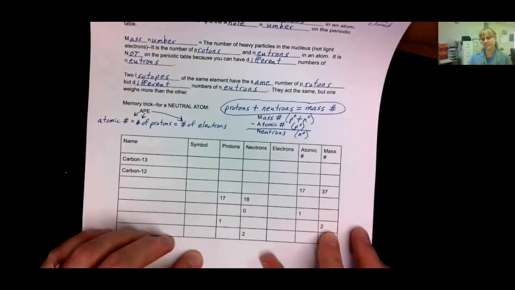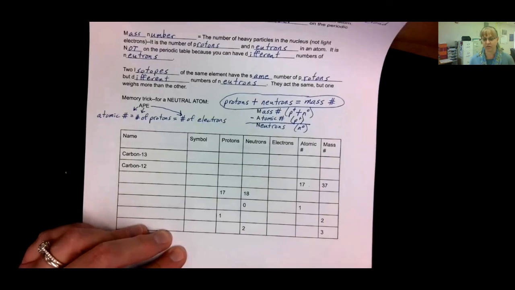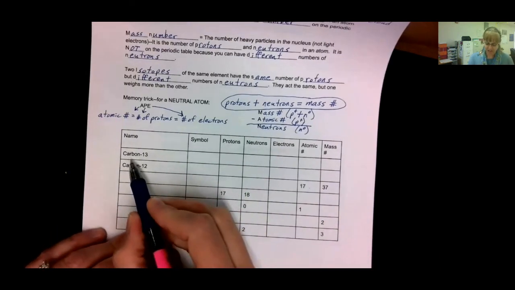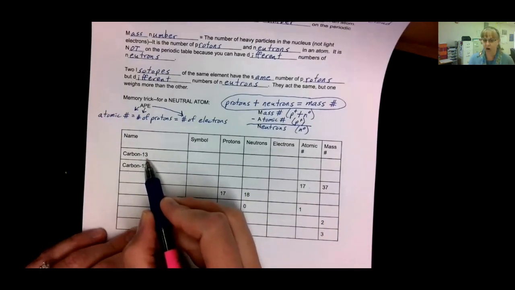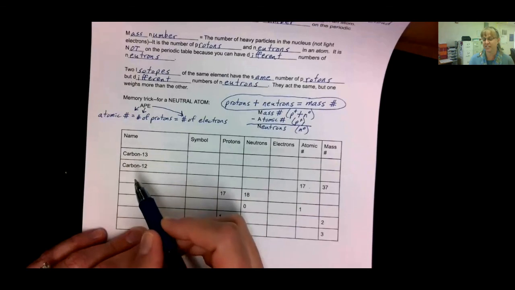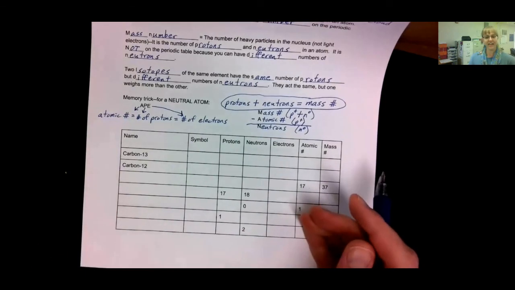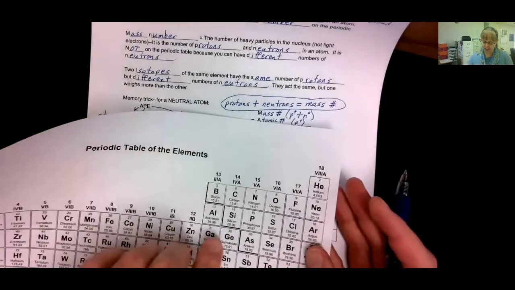All right, so let's look at how we will do some of the problems and some of these questions that you can be asked. First of all, let's take a look at the isotope carbon-13. Carbon actually has at least 3 isotopes: carbon-14, carbon-13, and carbon-12. And carbon-12 is the most common one. So let's see what all this means. First of all, find the element carbon on the periodic table.